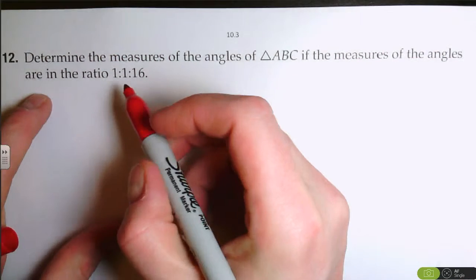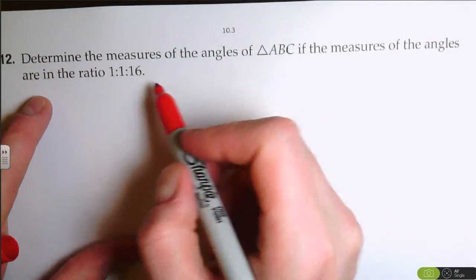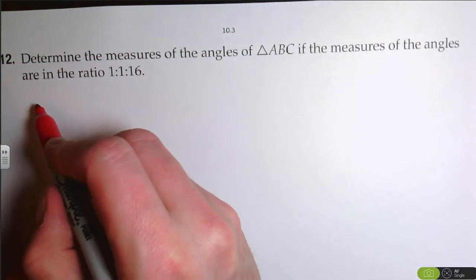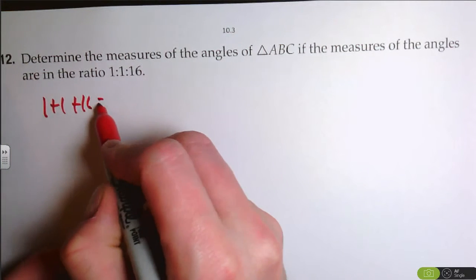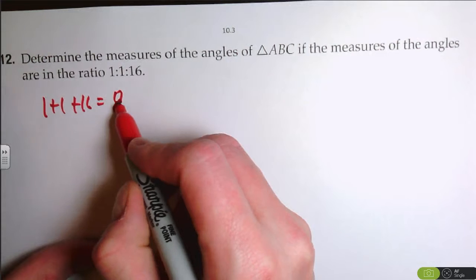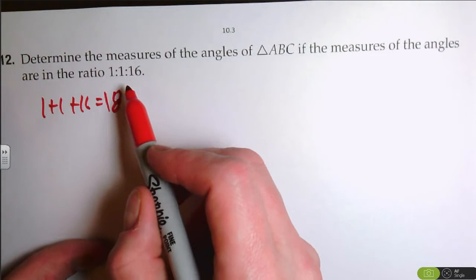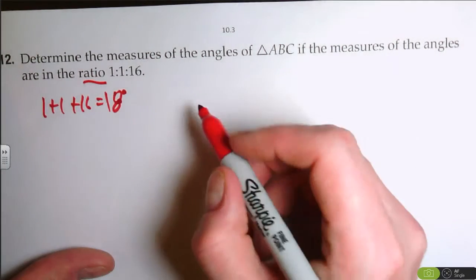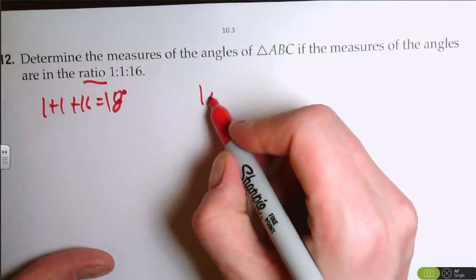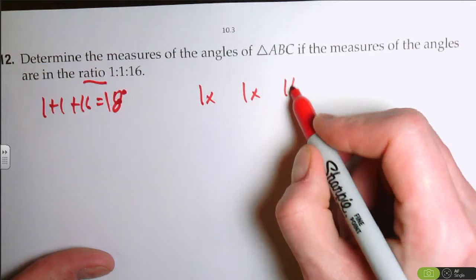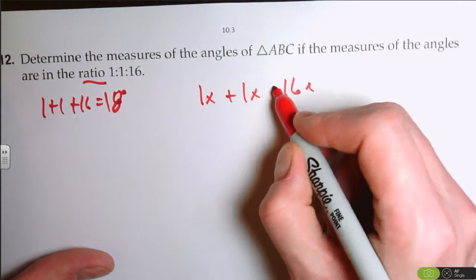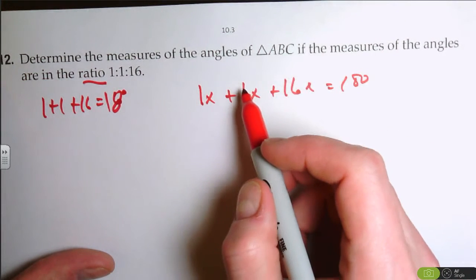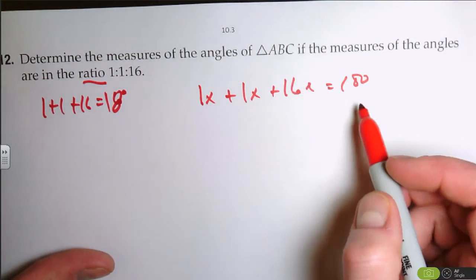Here's the deal though. I don't know what the sides or the angles are, but there's something I can multiply them all by. Like for instance, if I didn't multiply them by anything, it'd be 1 plus 1 plus 16. That would give me 18 degrees, which is not what a triangle is equal to. So this is the proportion or the ratio, meaning that if I multiply them all by x, which is 1x, 1x, 16x, I want to know what 1 times what plus 1 times the same number plus 16 times the same number would give me 180.